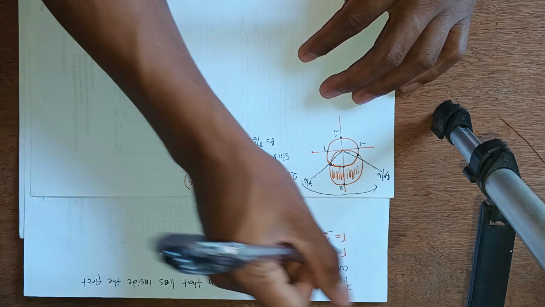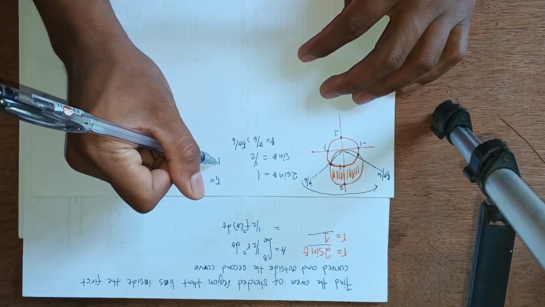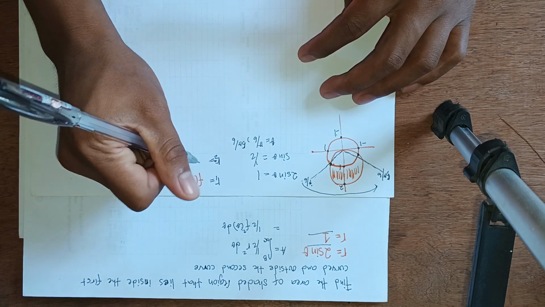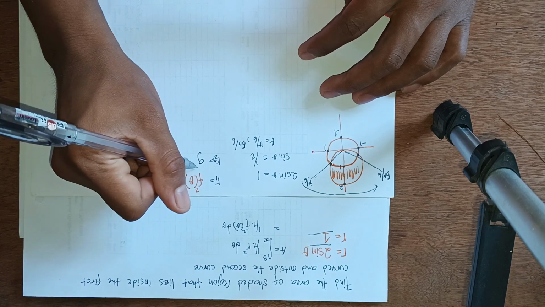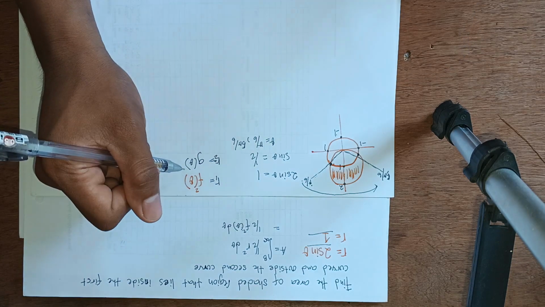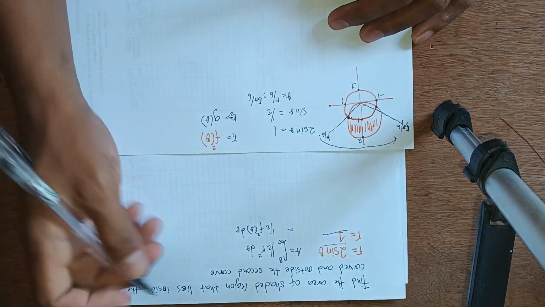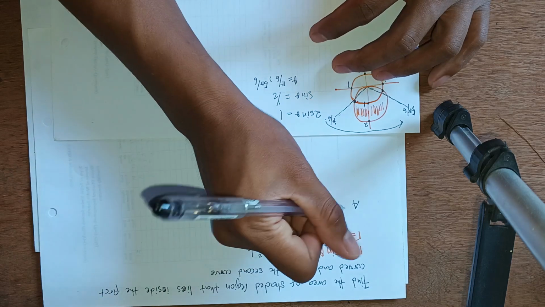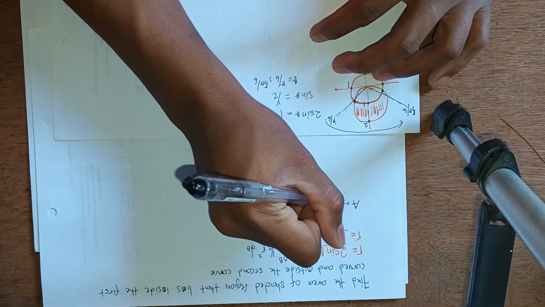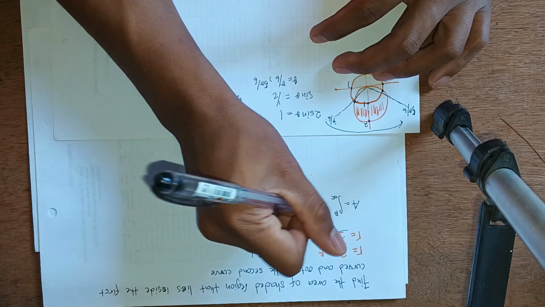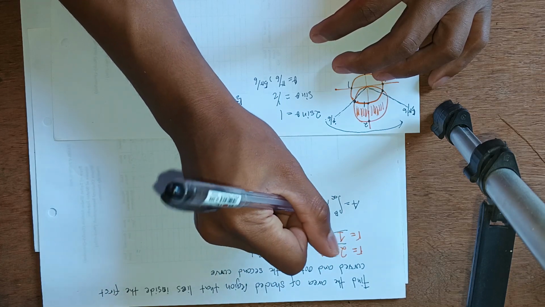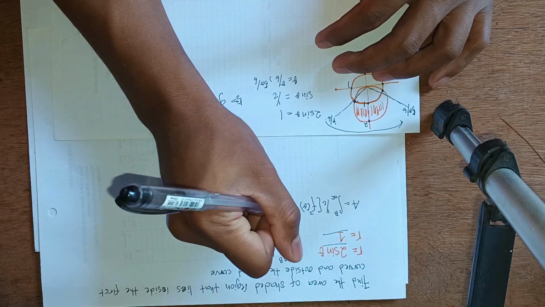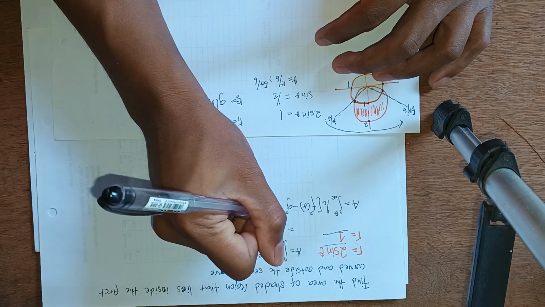Let's say this is r1, then this is r2, which is equal to g of theta. So we could set this into the area formula: the definite integral from alpha to beta of 1/2 times f squared of theta minus g squared of theta.